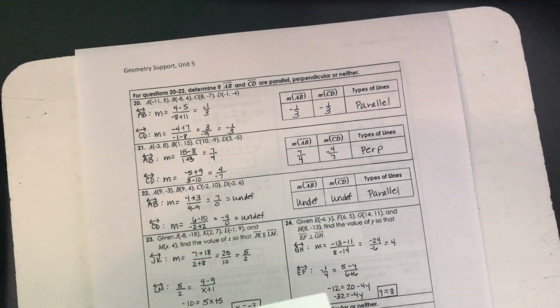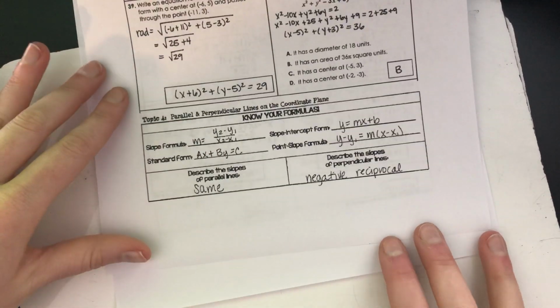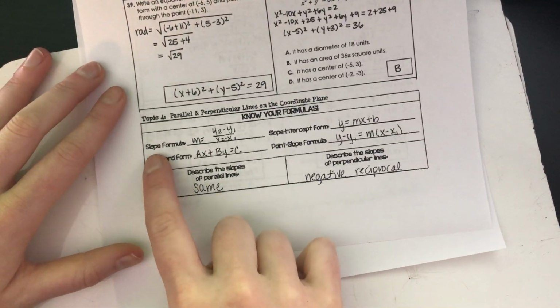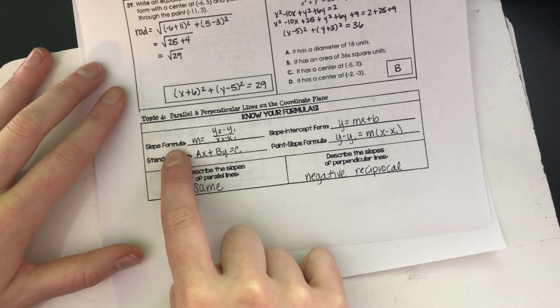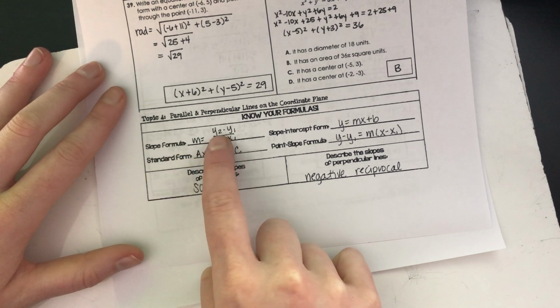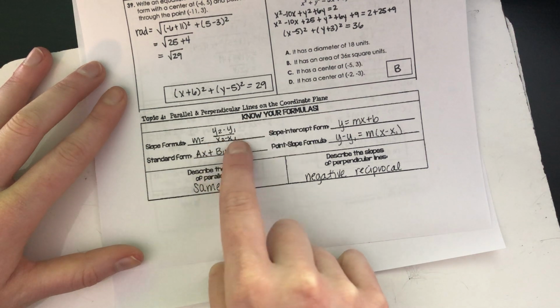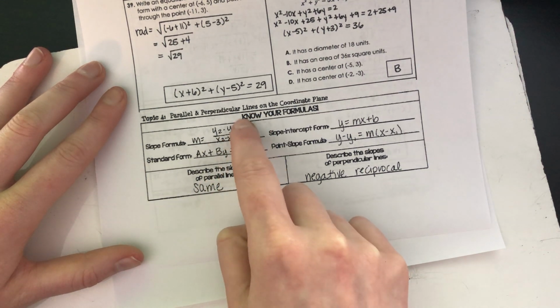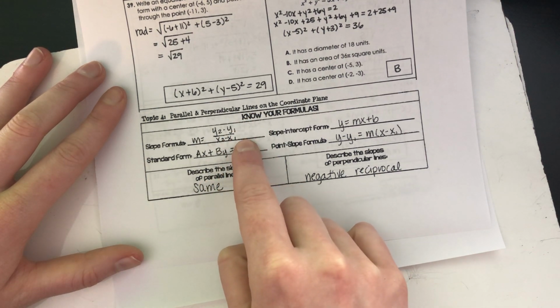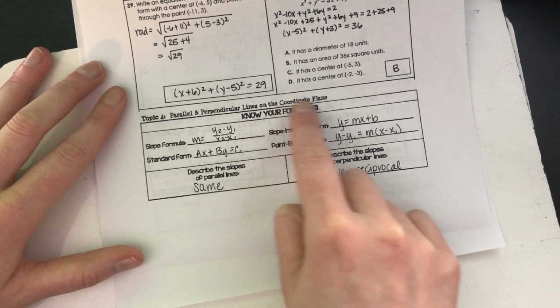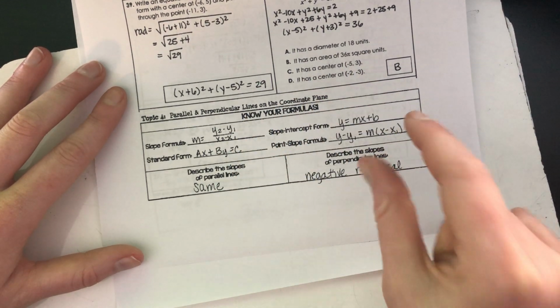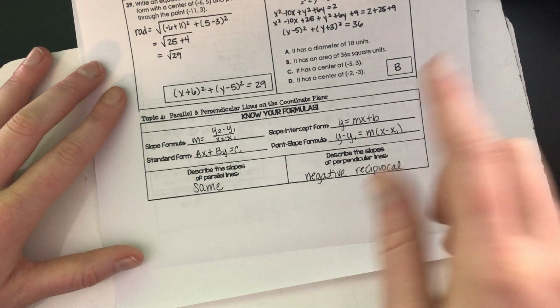So, for parallel and perpendicular lines, first off, we have to remember the slope formula. Rise is your y's over x, the run. Rise over run, y to x. That's how you find the slope, how it is moving to make that straight line on the coordinate plane.